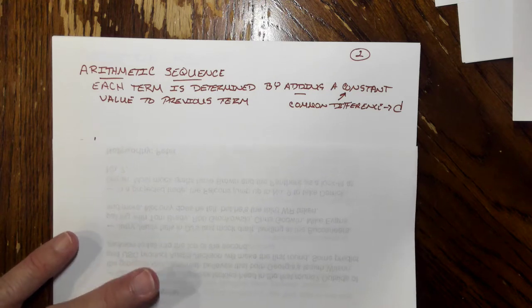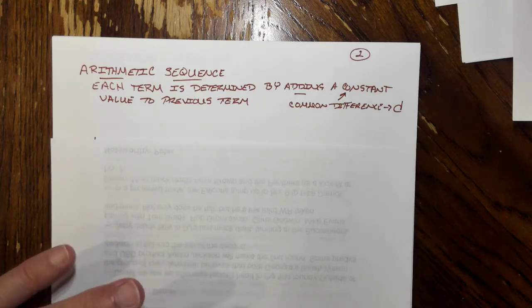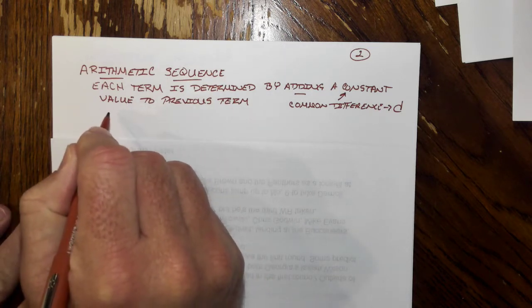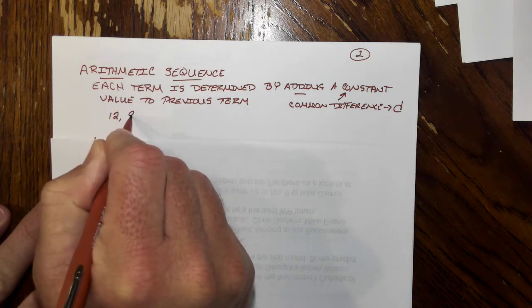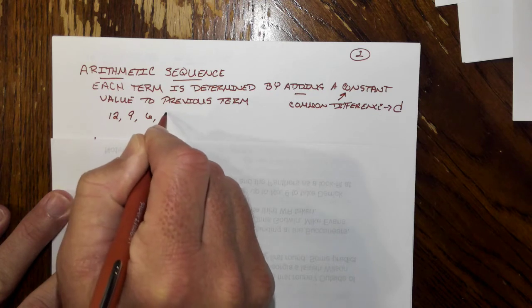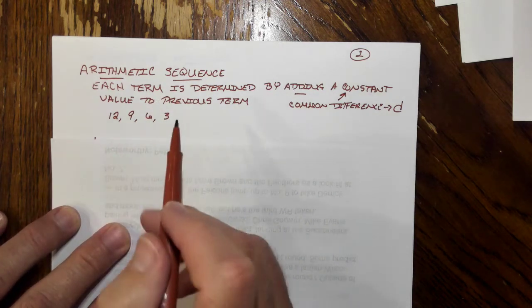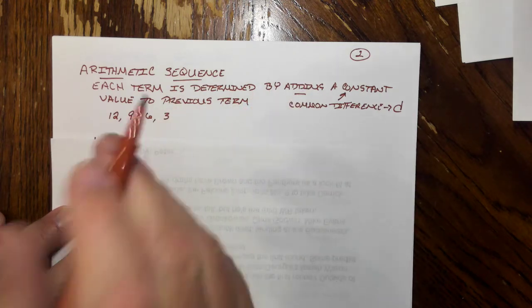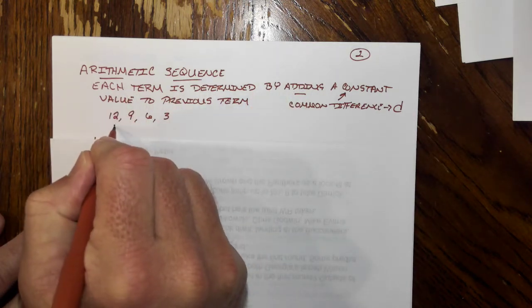So, let's look at just a real quick example with this. Let's say I had 12, 9, 6, 3. Many of you will look at this and say, oh yeah, I'm subtracting 3. I get it, that's fine. Technically speaking, we are adding a negative 3.